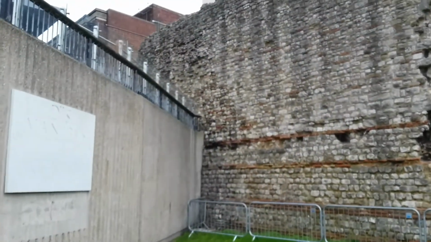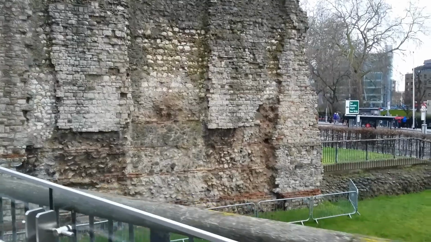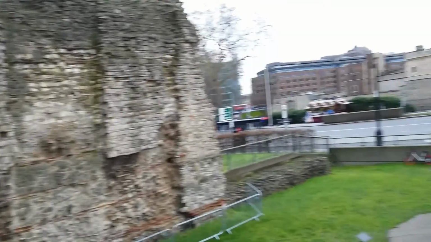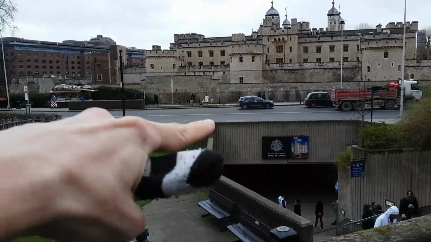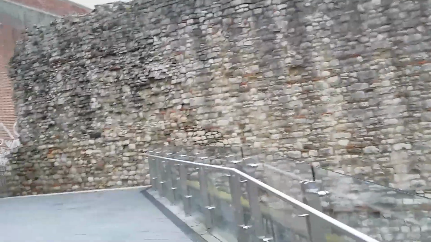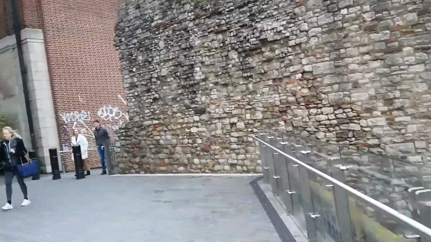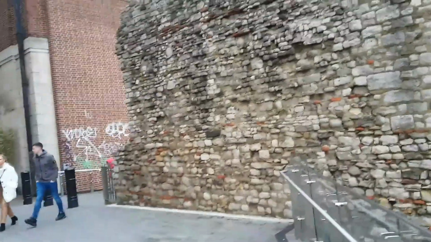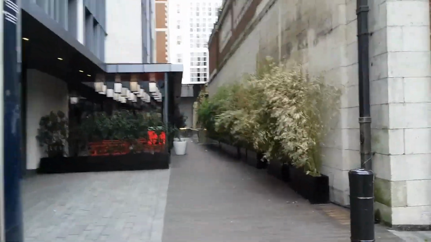Right, let's continue the wall right over there. Better view of the wall. The other bit we just saw was just down there under the subway. And here's the London Wall, and we're going to continue it. So we're going straight down. So we can walk this way. So we are on the right side. We're going to continue along this wall and show you where it really is.